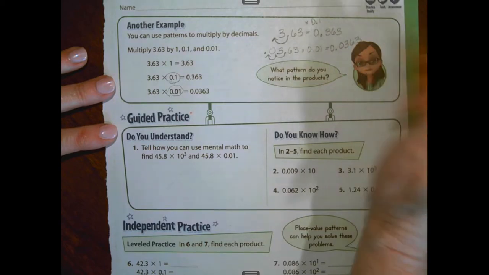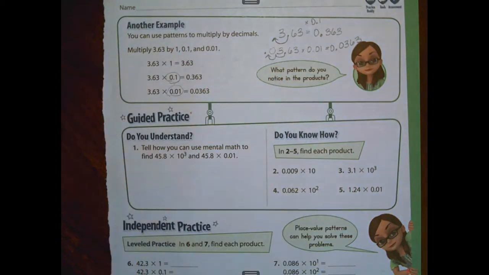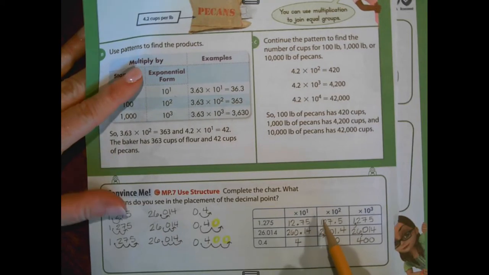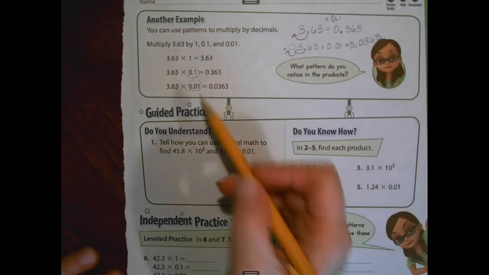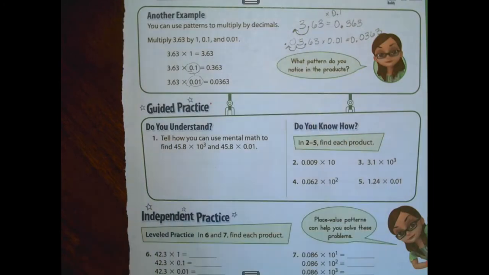363 10,000ths. So the difference between what we did here was we were multiplying by whole numbers that had a value of 10, 100, and 1,000. But here we were multiplying decimals by numbers smaller than 1. So the decimal moves to the left so that we get a smaller product. All right, that's going to be very important to go back and look at those examples at the bottom of page 166 and here at the top of page 167.